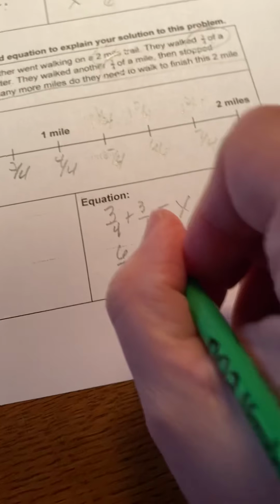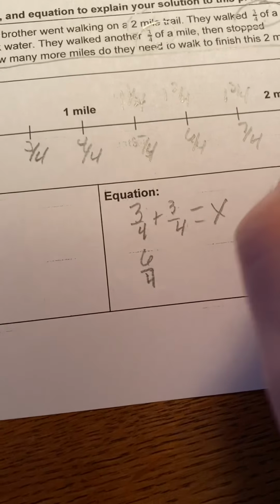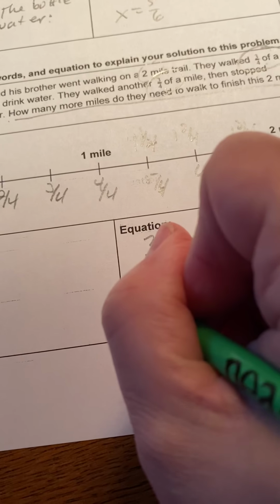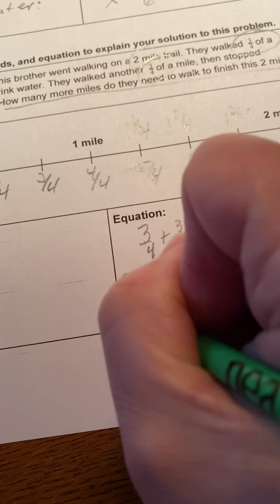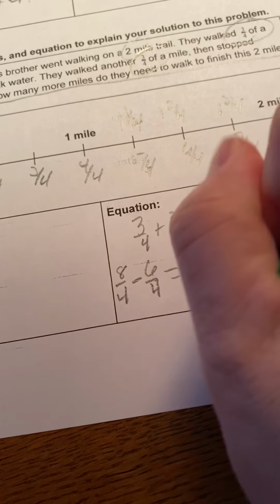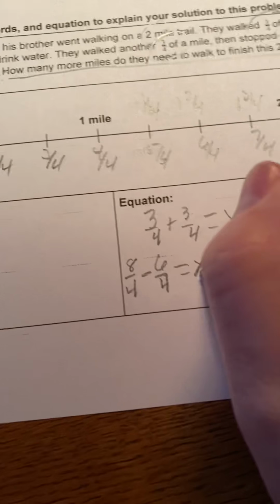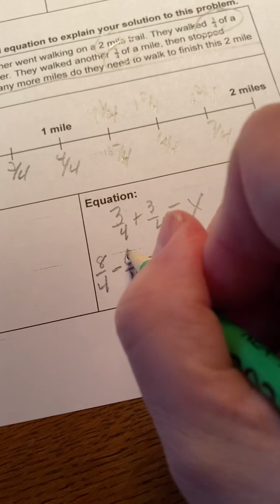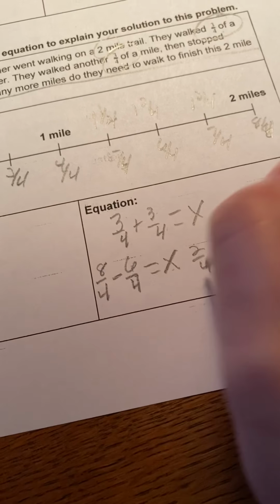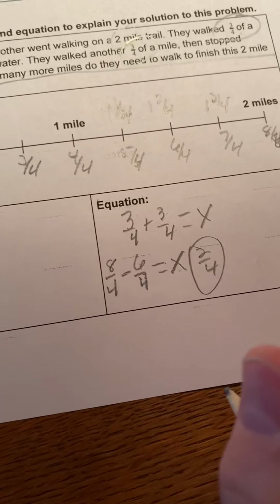So if I want to get the real answer of how much they have left to walk, my second equation then is going to be 8/4 minus 6/4 equals X. And if I look at 8 minus 6, I know that's 2. So I'm pretty sure the answer is going to be 2/4 of a mile that they still needed to walk.